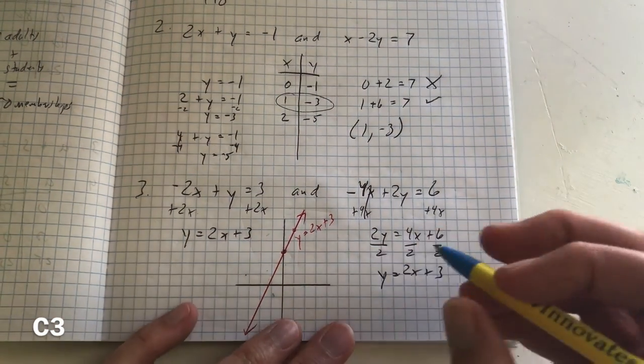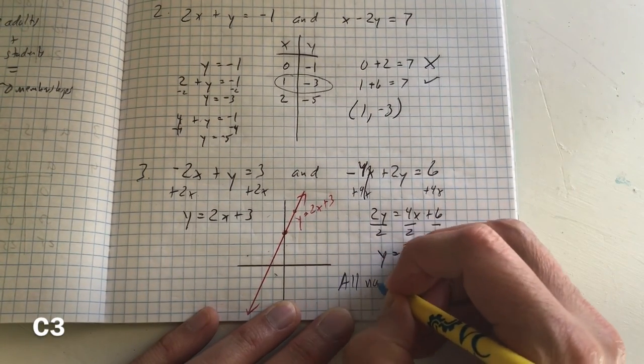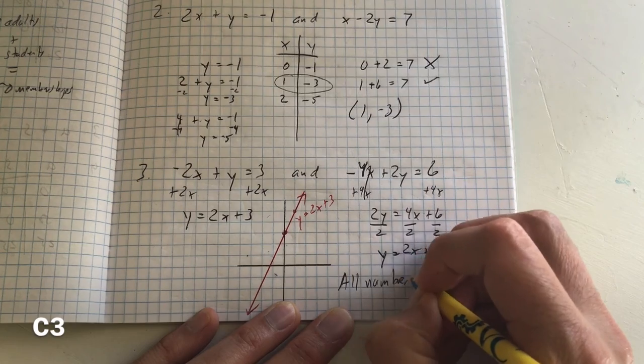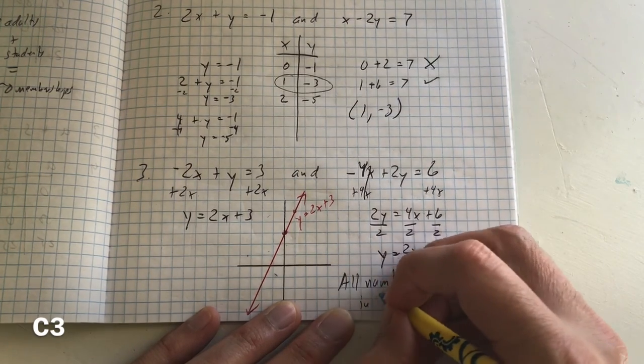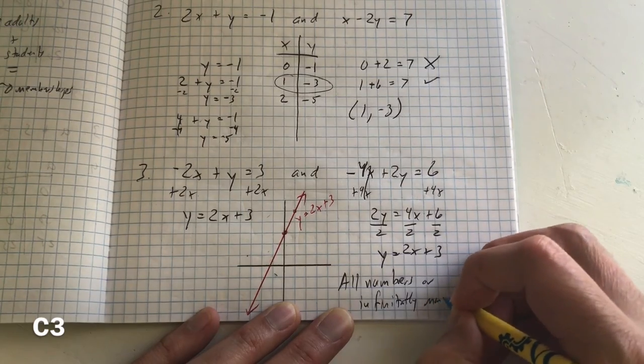So what that means, if you recall, is that our answers are all numbers, or we might say infinitely many.